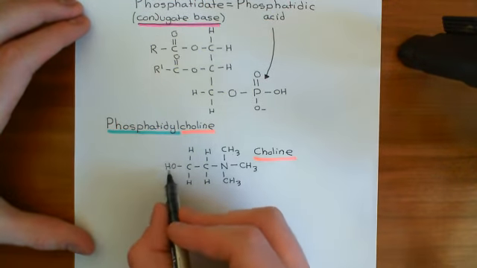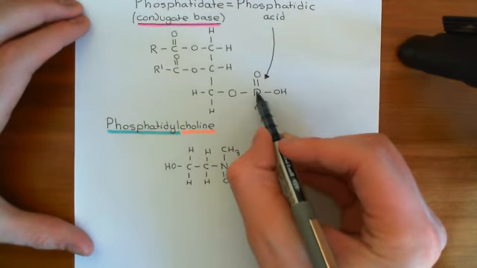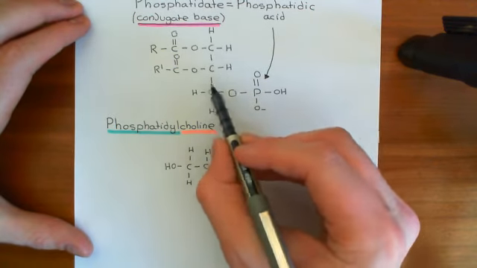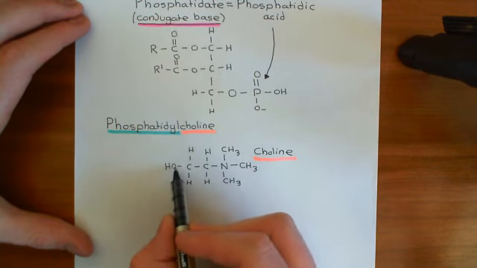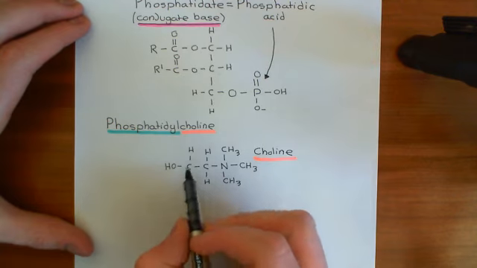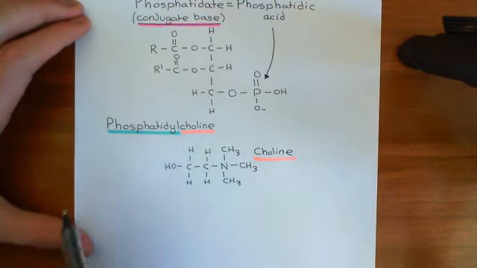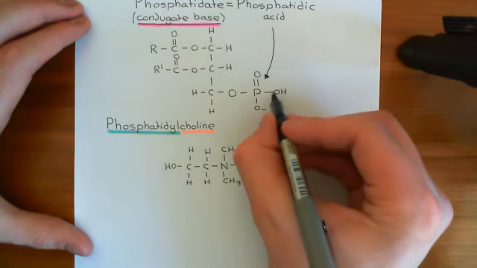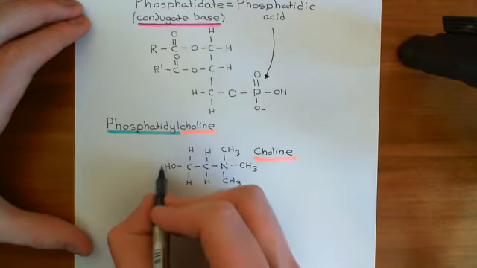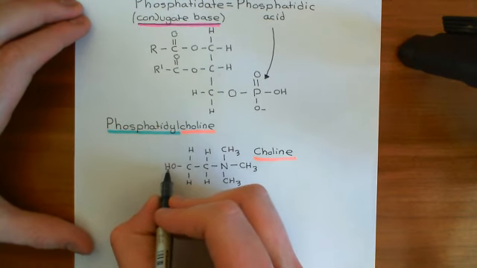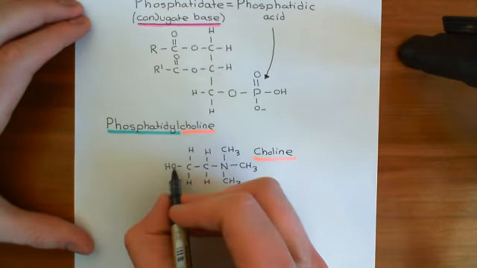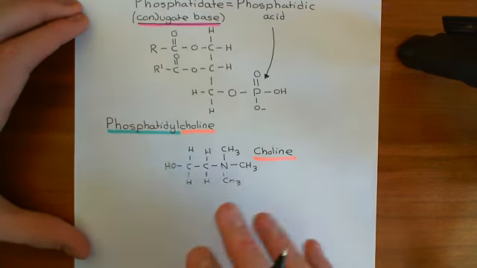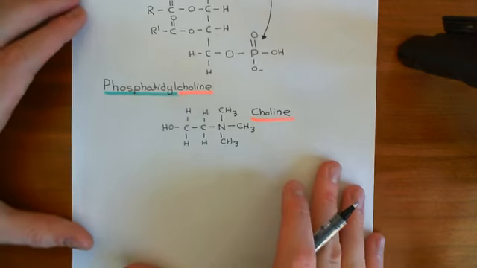Here is an alcohol group, so we can link this phosphorus atom of the phosphate group of the phosphatidic acid molecule to this oxygen atom of the alcohol group of choline, and that will create a phosphatidyl choline molecule. So basically, you take this alcohol group off here, take this hydrogen off this alcohol group here, bind the phosphorus atom to the oxygen, and bind the alcohol group to the hydrogen to create water. That then creates phosphatidyl choline.